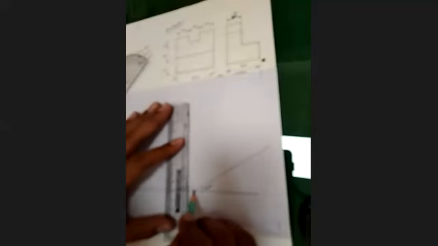Okay, this angle is 30 degree. Okay. Then through this origin, you should take the line perpendicular to this horizontal line, on which you can take the height. Okay.